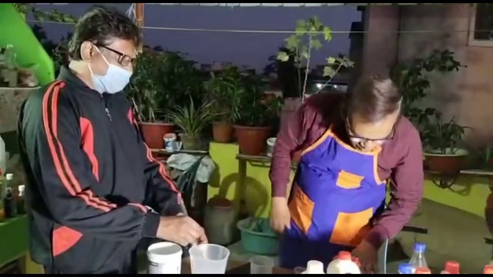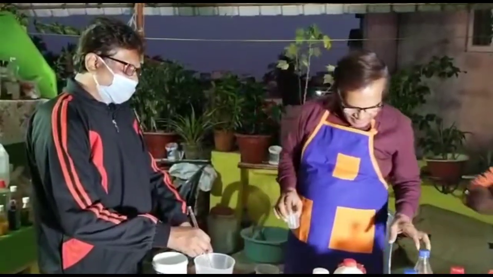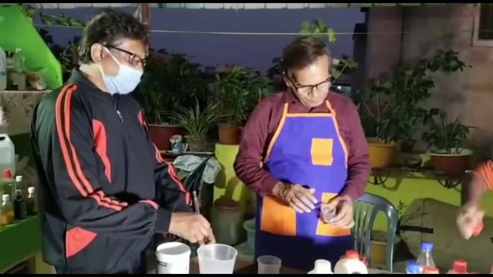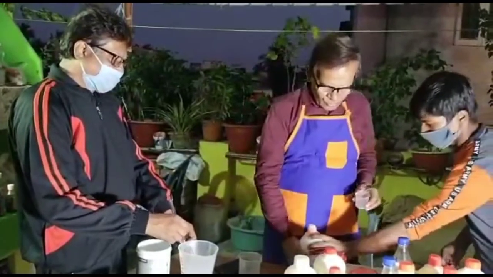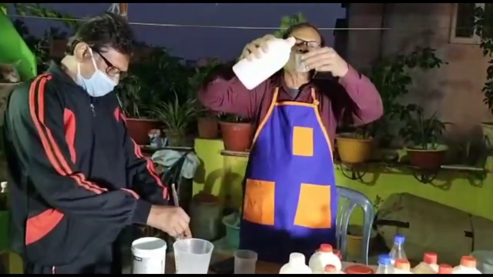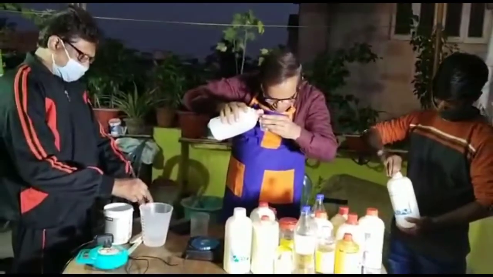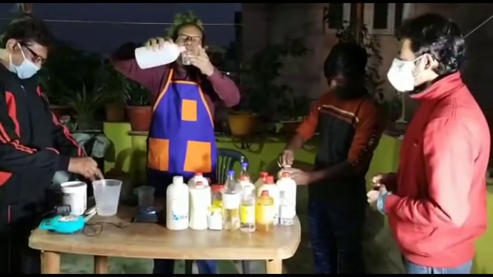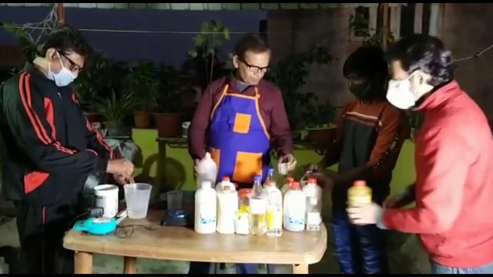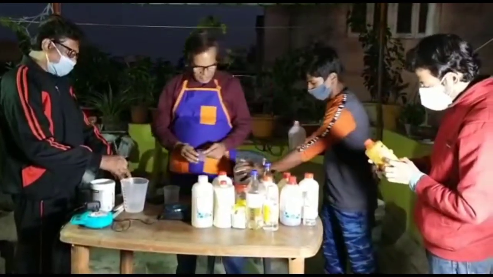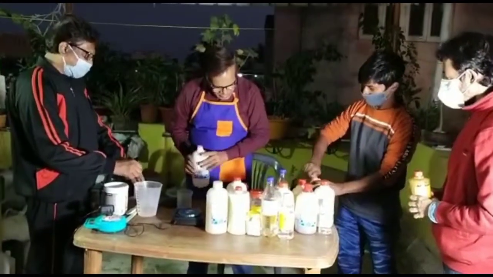Now we will put linalool acetate, which will be 30 ml. All are chemicals only, which are used in perfume. No compound is here. So we are putting 30 ml linalool acetate. For this lemon perfume, these are the basic ingredients.